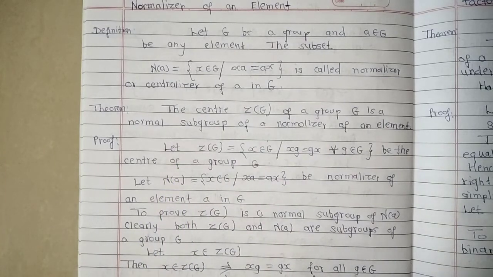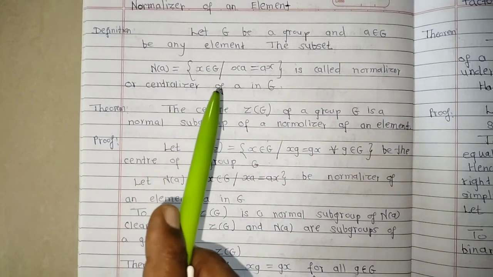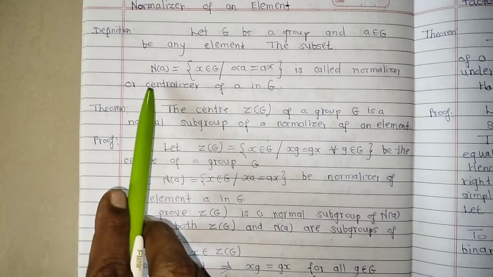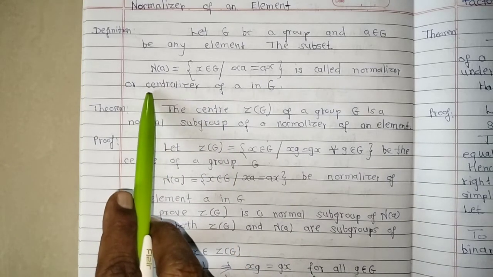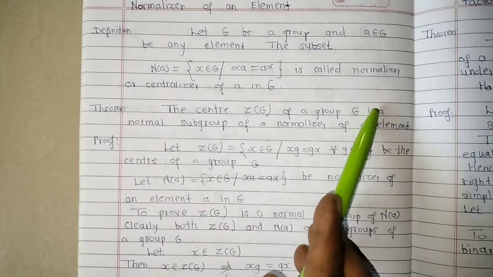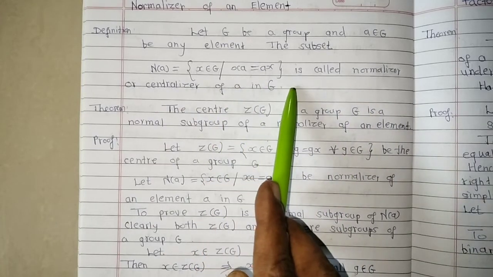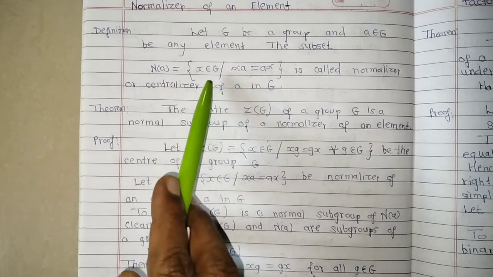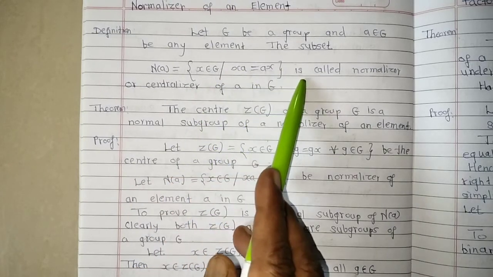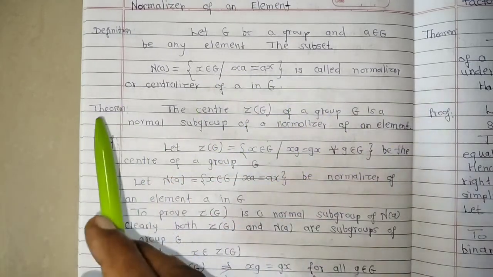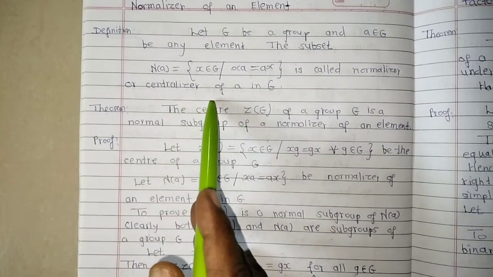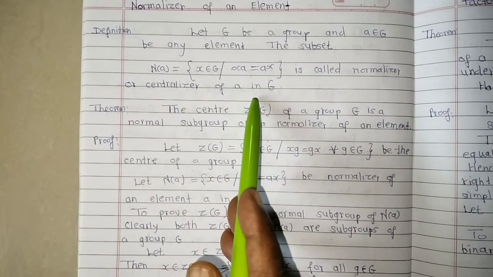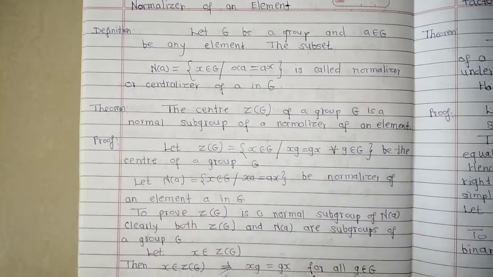That means, for a group G, the normalizer of an element N(a) equals the set of all x belonging to G satisfying the property xa equals ax, and it is known as the normalizer or centralizer of a in G.